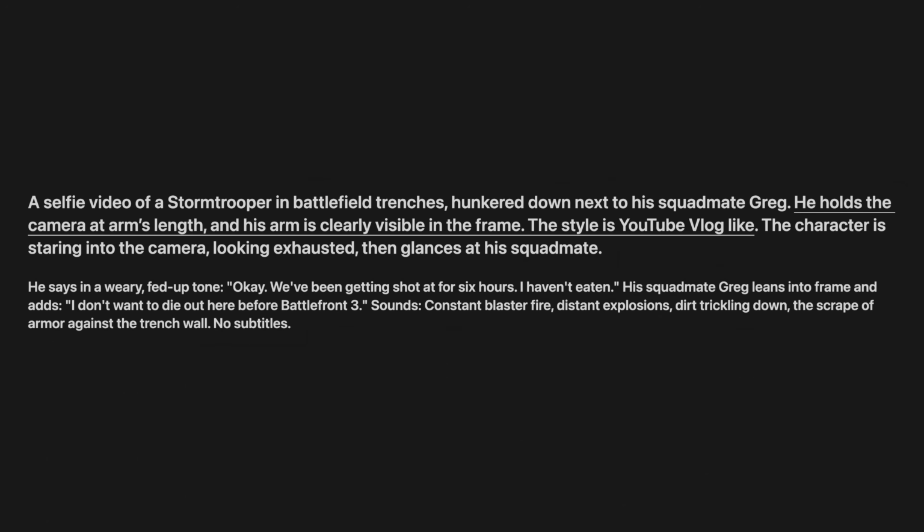This immediately tells the AI the perspective you are aiming for. But here's the important part. You need to show the camera is being held. Add details to your prompt like he holds the camera at arm's length, his arm is clearly visible in the frame. This simple addition is what separates a generic close-up from a genuine selfie vlog. Of course, mentioning the style is YouTube vlog-like is also crucial. These are all important clues which will help VO3 to generate exactly what you ask for.